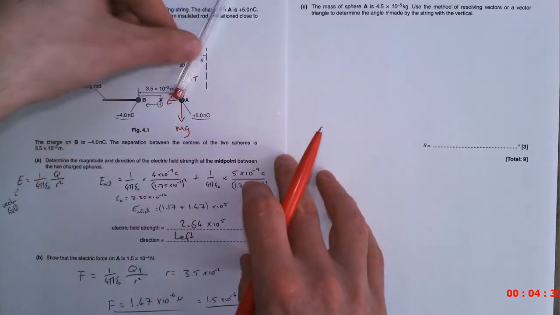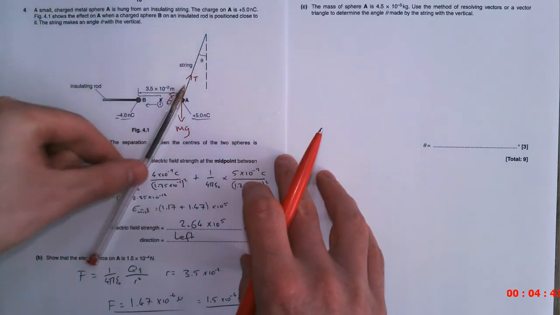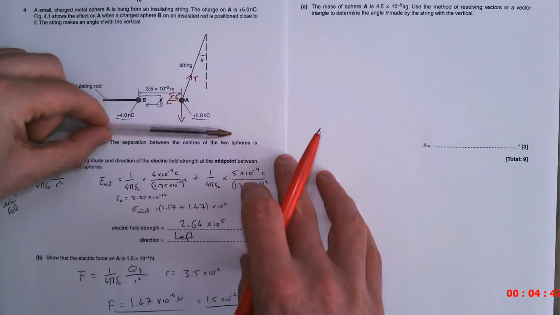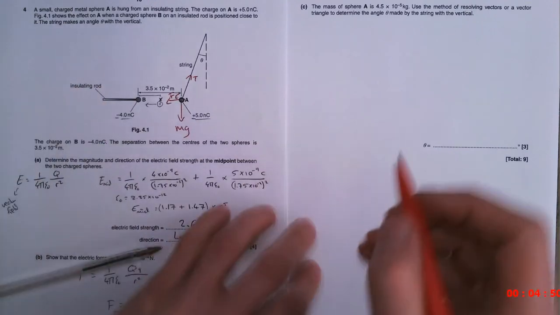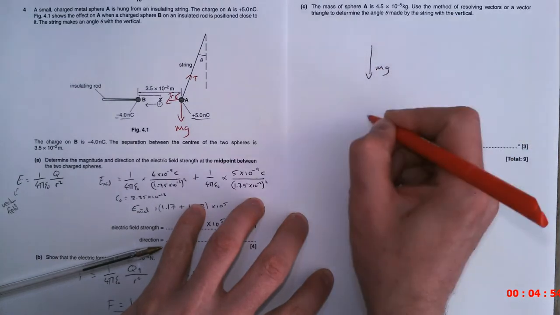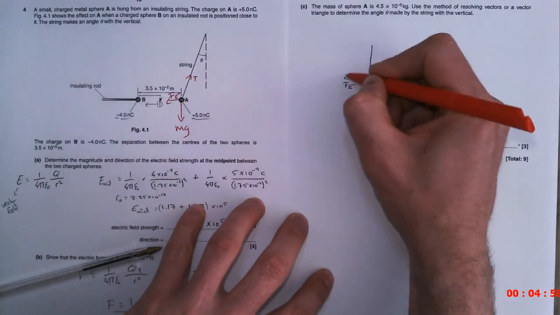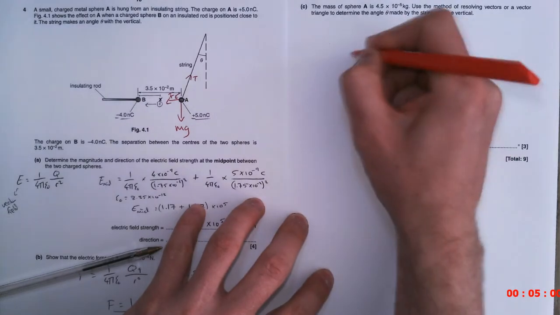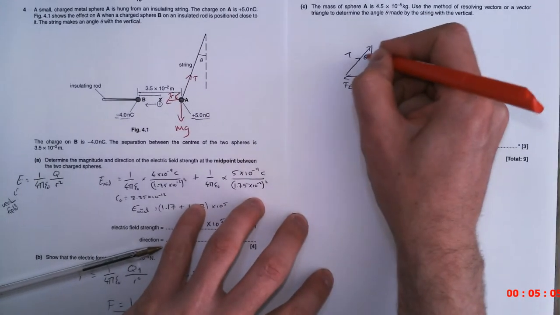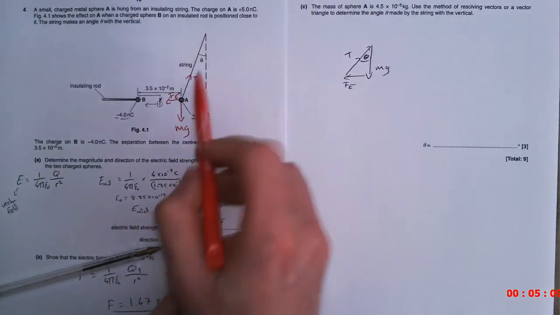So I'm going to take this tension and slide it down this way, and then I'm going to take this electric force and slide it down this way to create a closed vector triangle. So I'm going to end up with my weight going down, my electric force going left, and my tension going up, and importantly this angle here is exactly the same angle as we have in this diagram.